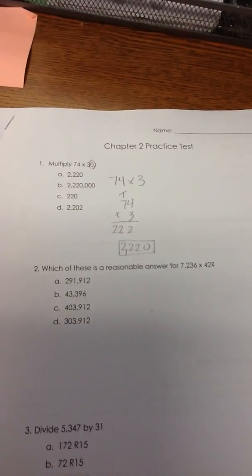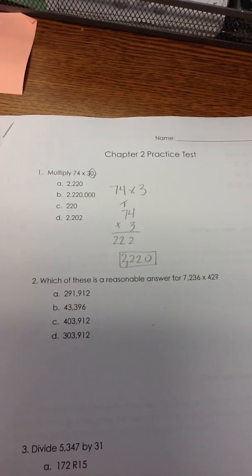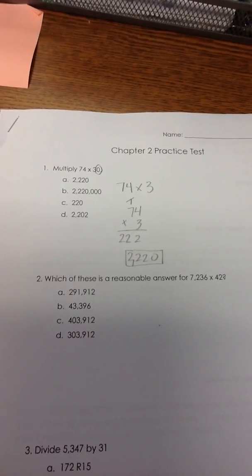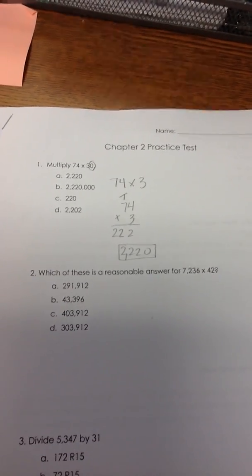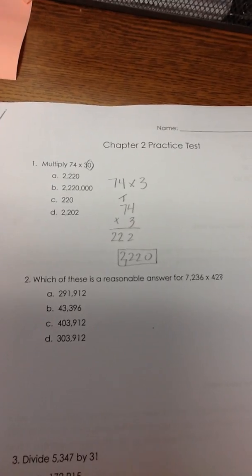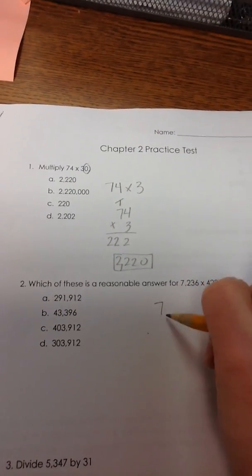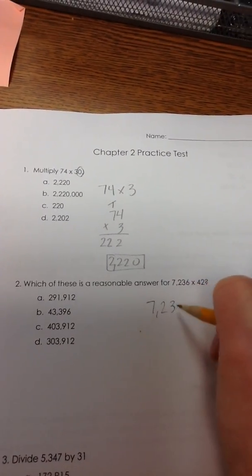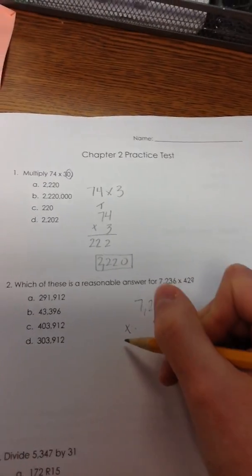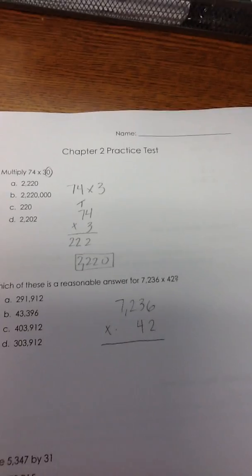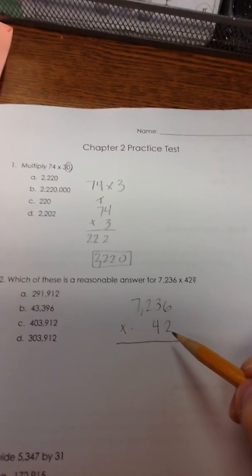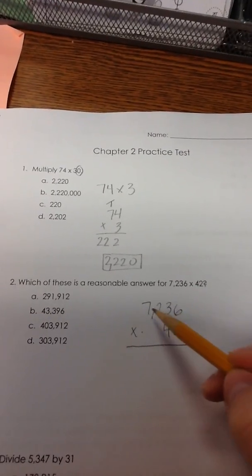Let's take a look at number 2 now. It says, which of these is a reasonable answer for 7,236 times 42? So to solve this problem, we're going to multiply 7,236 times 42. So we want to make sure that we line up our numbers so that we can neatly show our work. So we're going to start by multiplying our 2 by each of our digits up above.